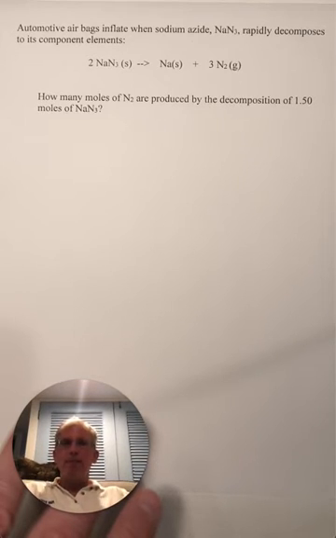At this point, let's read the problem. So we have automotive airbags that inflate when sodium azide, NaN3, rapidly decomposes into its component elements. You have a balanced chemical equation there. And then it says how much nitrogen is produced by the decomposition of 1.5 moles of sodium azide.